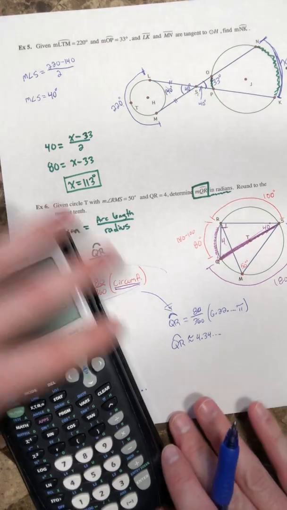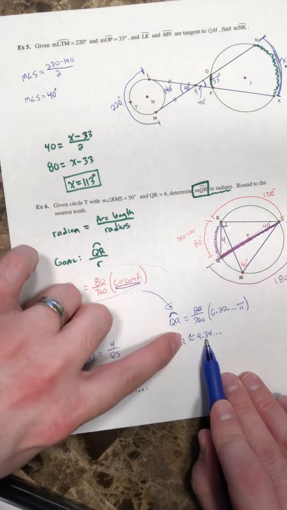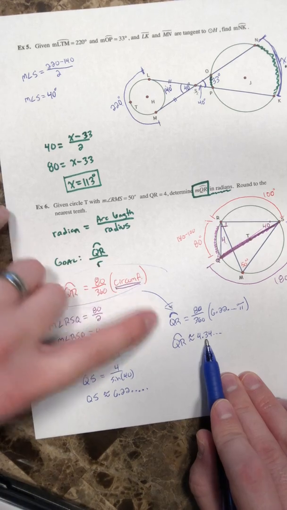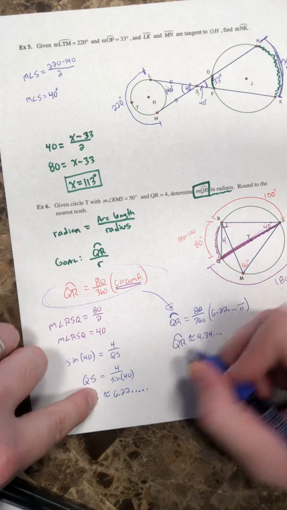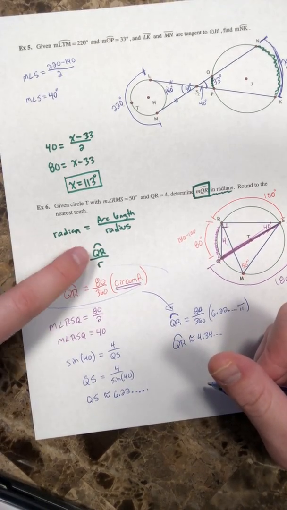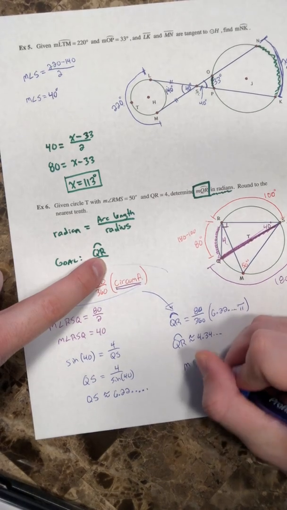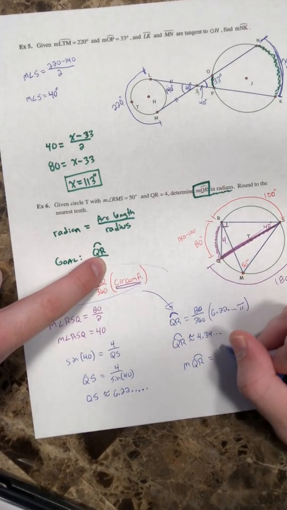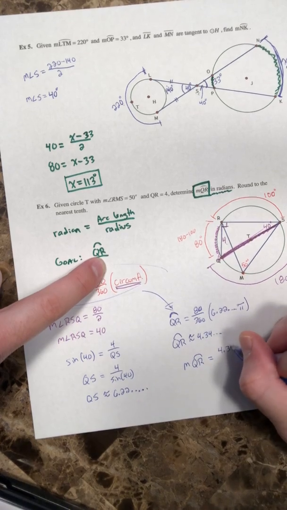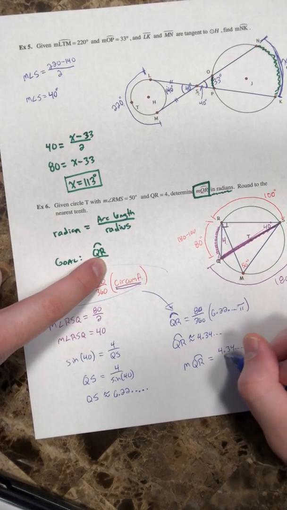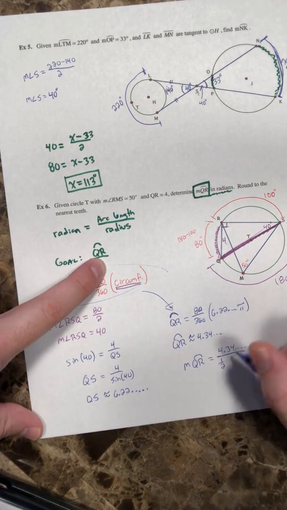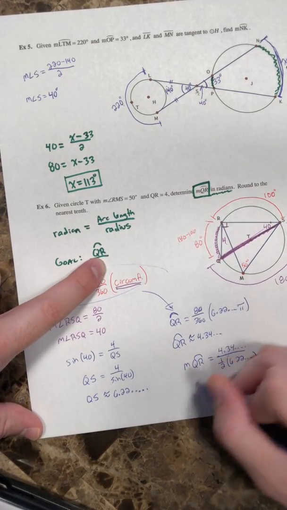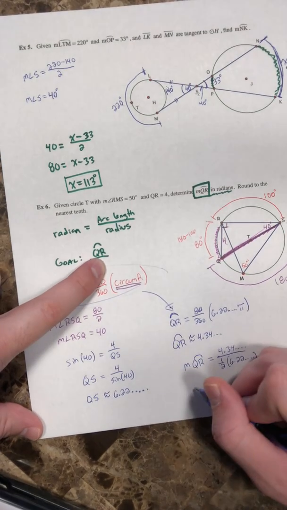Okay. Now we said that if I want to solve this problem, I'm going to take the length of QR and divide it by the radius. Well, since QS was the diameter, the radius is half of that. So to get the measure of QR in radians, we're going to take the length of 4.34, and keep all those extra digits, divided by 1/2 of the diameter. Well, the diameter was 6.22-ish, so 1/2 of 6.22-ish. And then we're going to round that to the nearest tenth because that's what the directions say.